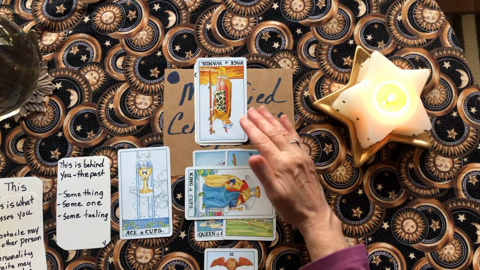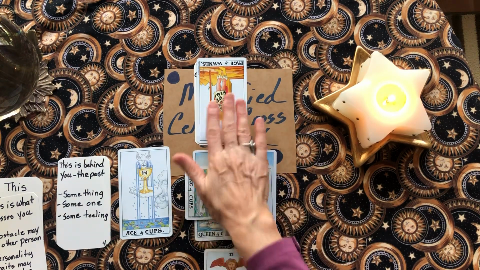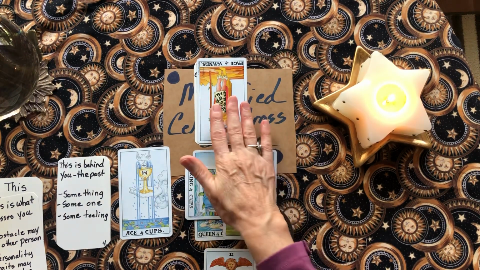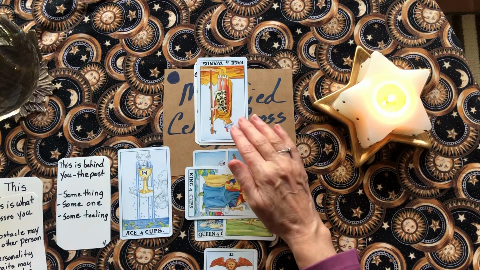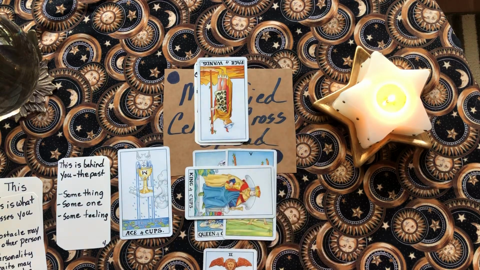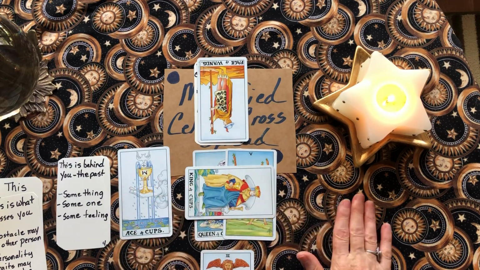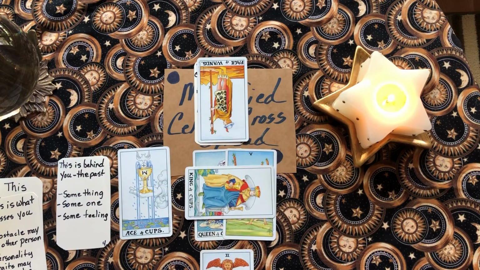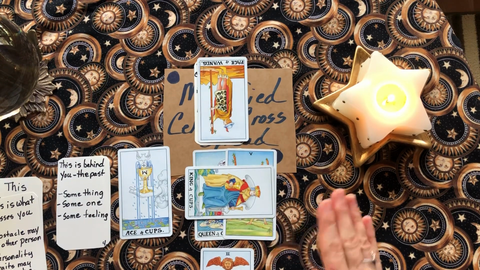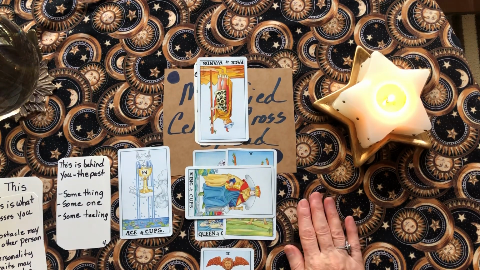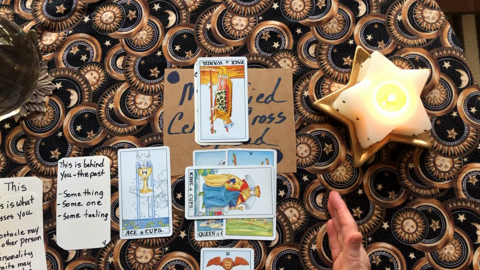This is going to have to be internally changing. The querent, the client, is going to have to change internally because we are working on the vertical line of the cross. It's the inner energy. Of course, the next card is going to help us with more information.